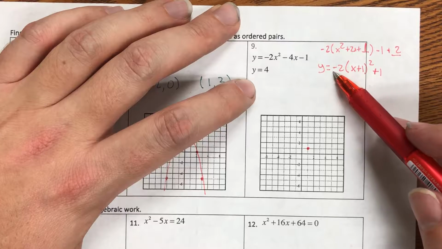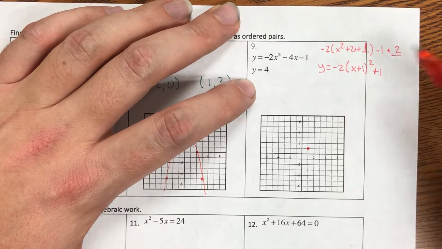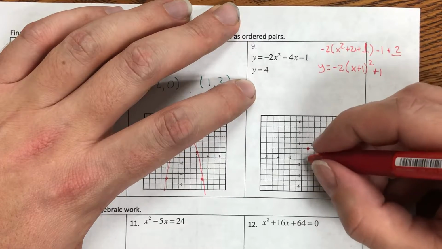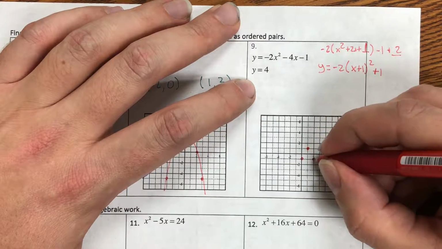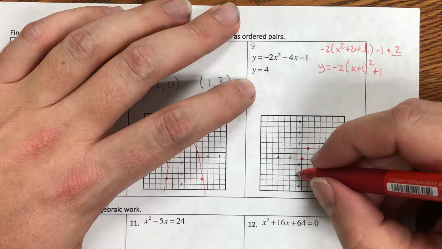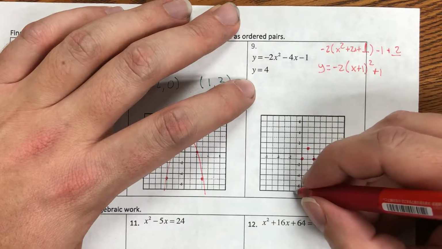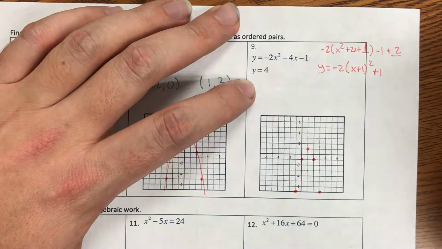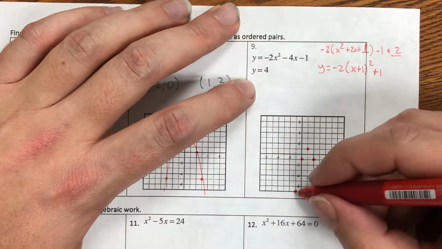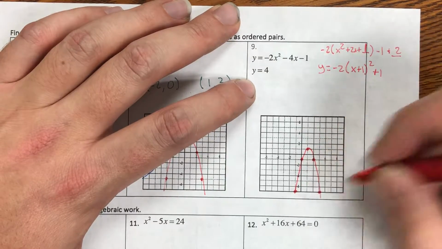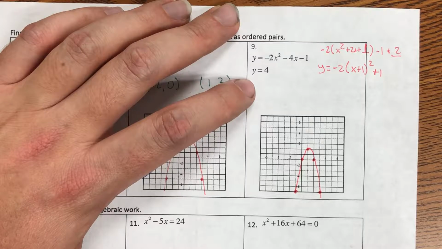To figure out my next points, I follow this a of -2, which makes that 1, 3, 5 become -2, -6, and then I'm off, so I don't care anymore. So it looks like that.